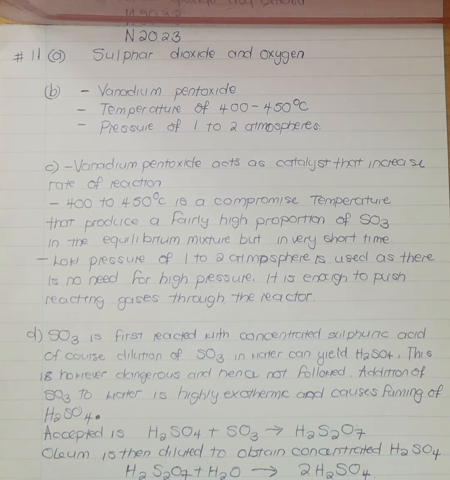And the fumes prevent the further dissolution of sulfur trioxide in water. So the accepted method is to dilute sulfur trioxide in concentrated sulfuric acid in order to produce oleum, and then that oleum is reacted with water in order to produce concentrated sulfuric acid.